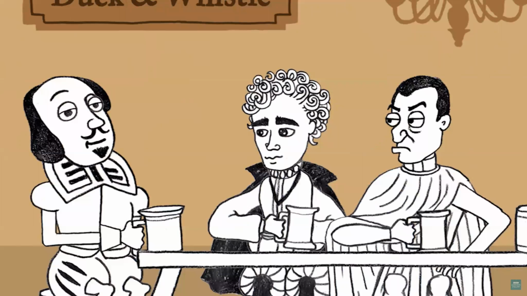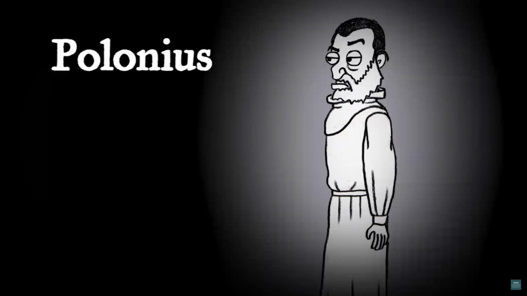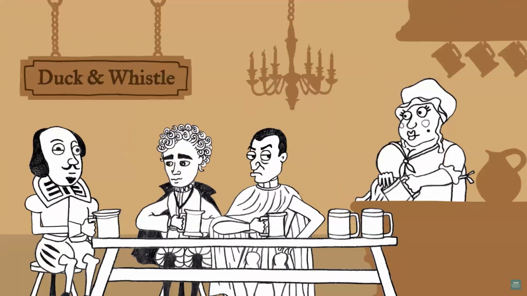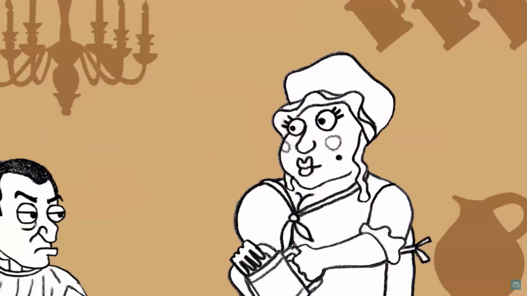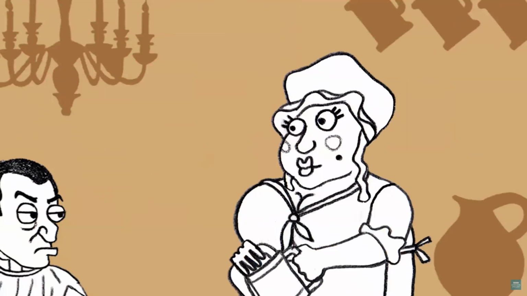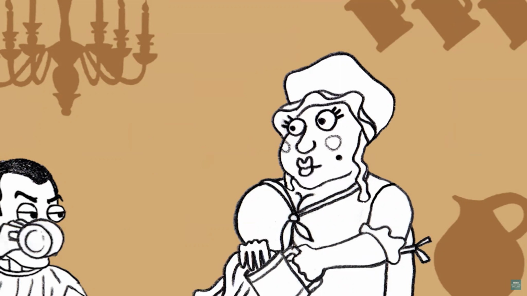Thank you, Bess. But if Polonius thinks Hamlet is mad, why does he say, though this be madness, yet there's method in it? Well, I think, Mr. Robert, that's partly because some of the crazy things that Hamlet says actually make sense. That's why Polonius thinks Hamlet is somehow in control of his madness.